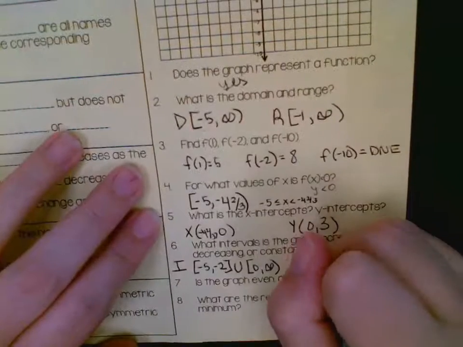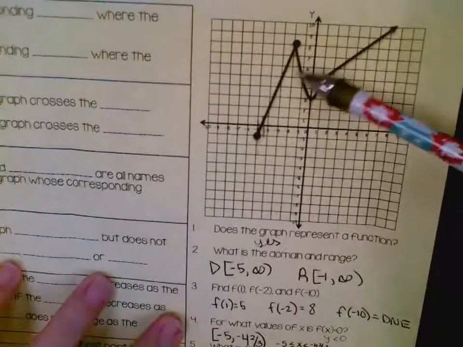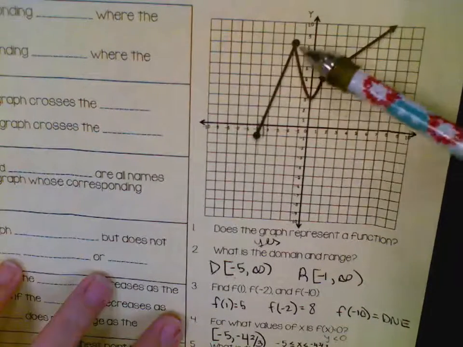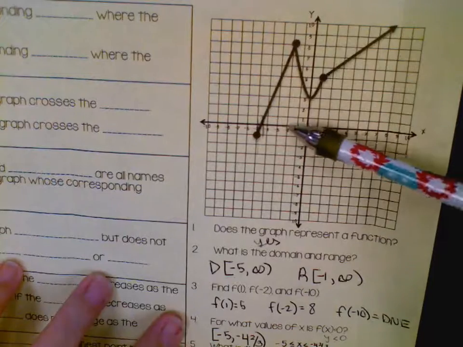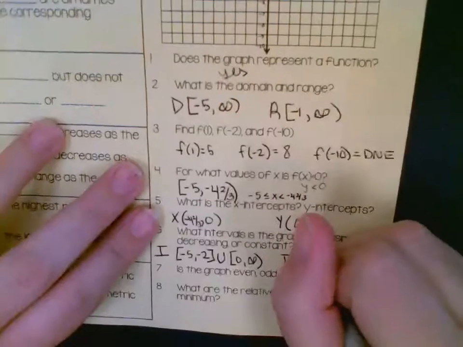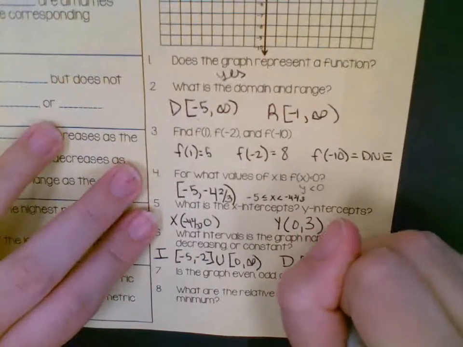So decreasing, when is our graph going down? We're going up from here to here. It's just this piece that's going down, this part of the parabola that's there. So from -2 to 0. So we're decreasing from -2 to 0.